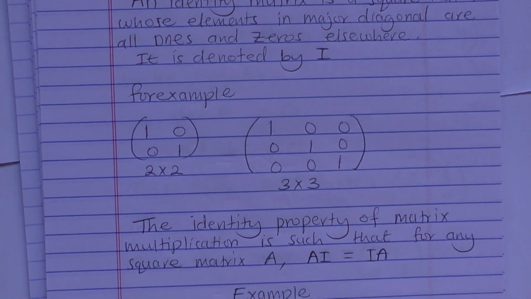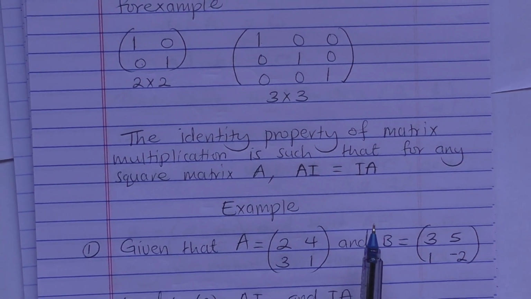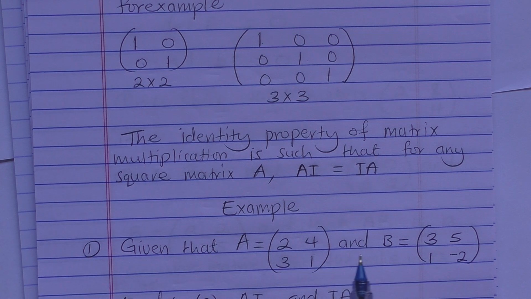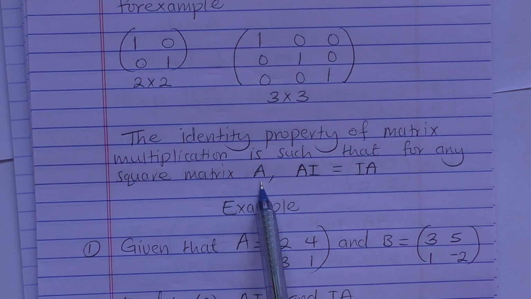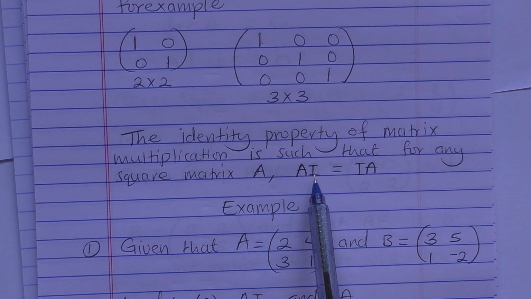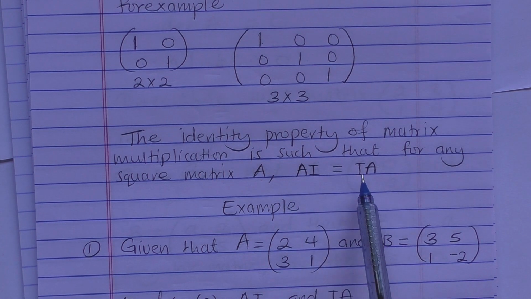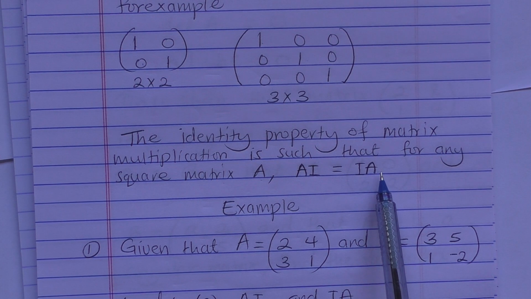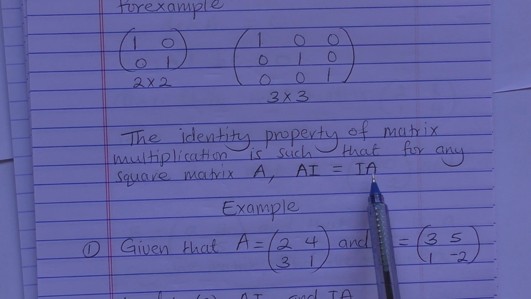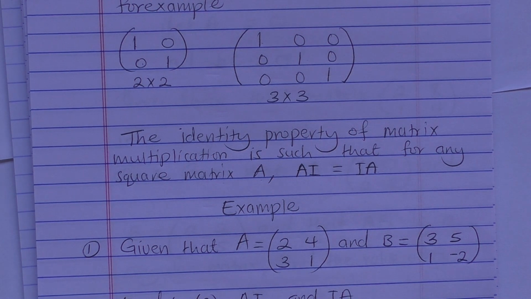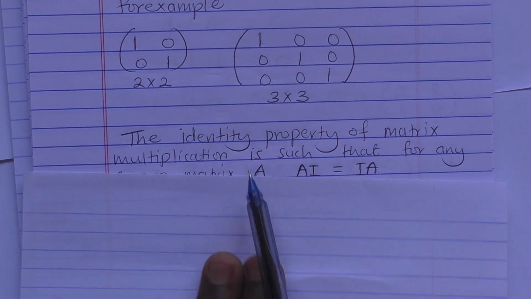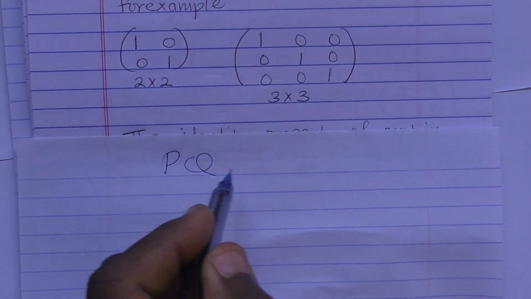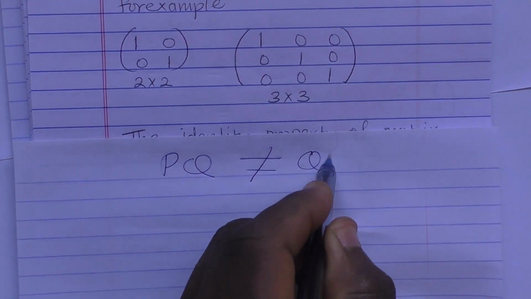The identity property of matrix multiplication is such that for any square matrix A, A times the identity matrix equals identity matrix times A. Remember, in the previous lesson, when multiplying matrices, let's say P and Q, we proved that PQ is not equal to QP.